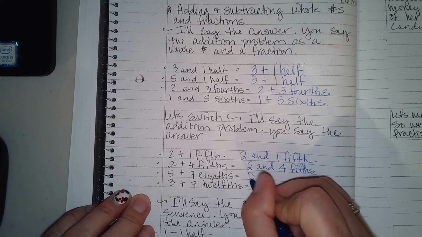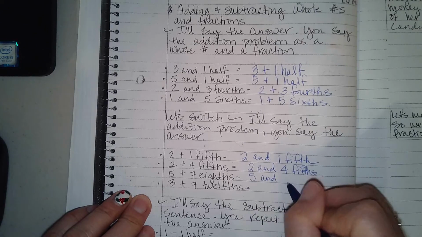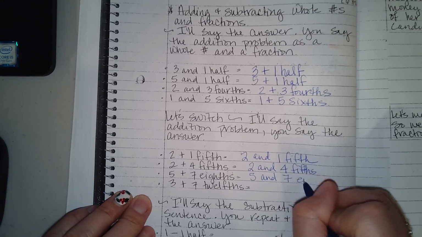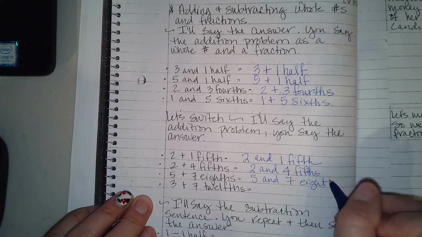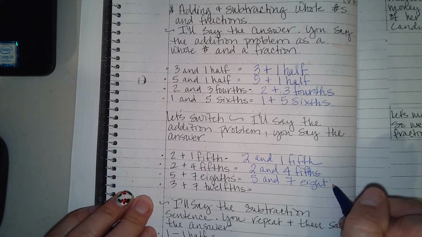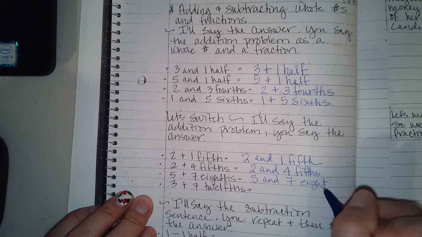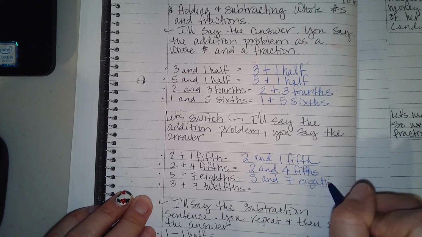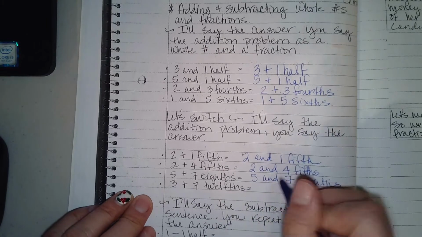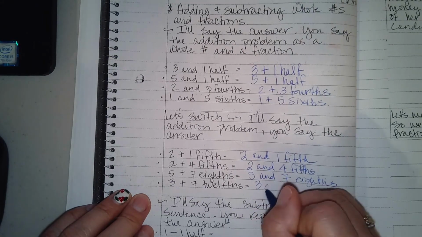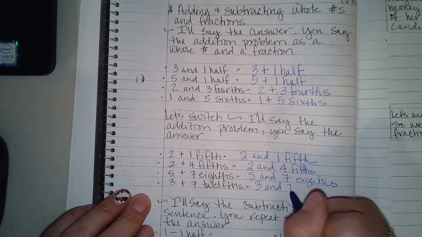So that looks like 5 7/8. Eighths. All right, and 3 plus 7/12. So that's going to be 3 7/12.